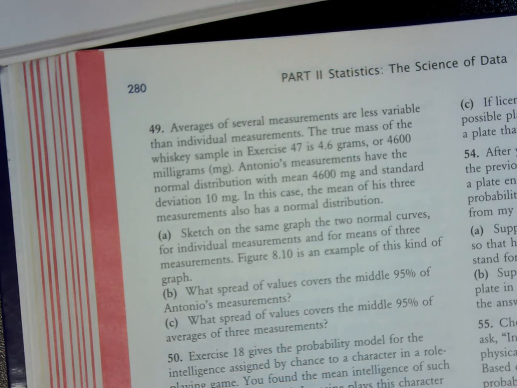Part A, sketch on the same graph the two normal curves for individual measurements and for the means of the measurements. Figure A10 is an example of this kind of graph. Part B, what spread of values covers the middle 95% of Antonio's measurements? Part C, what spread of values covers the middle 95% of averages of the three measurements?